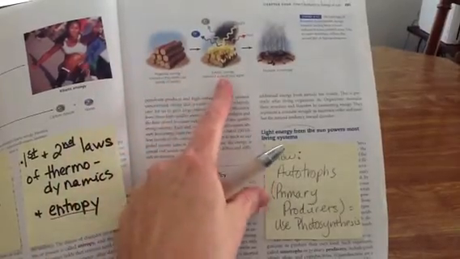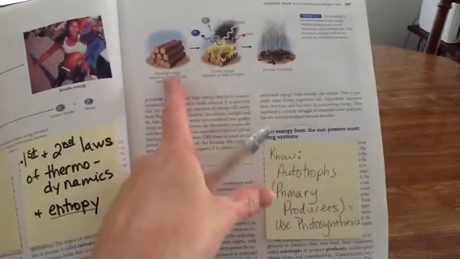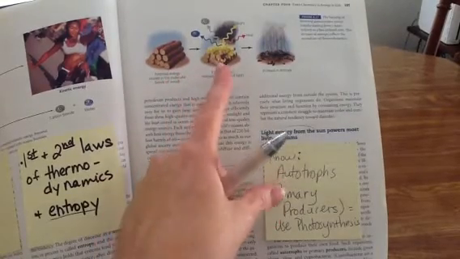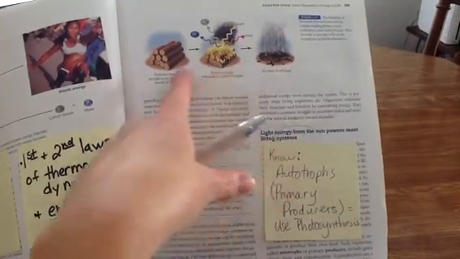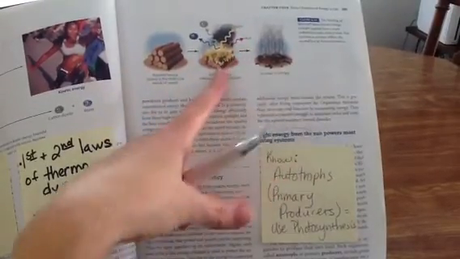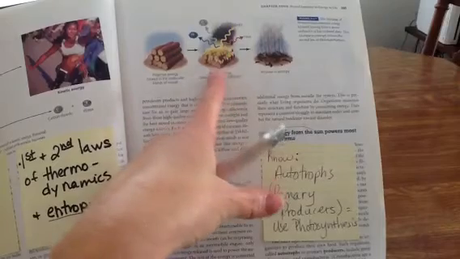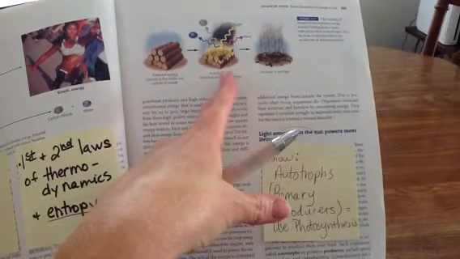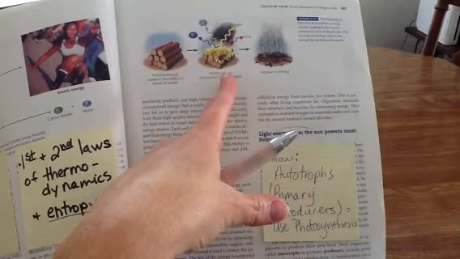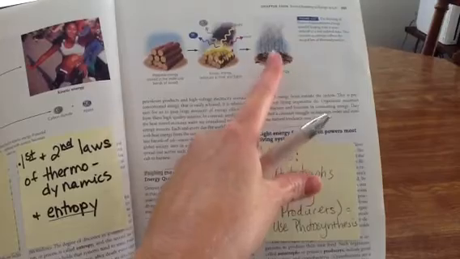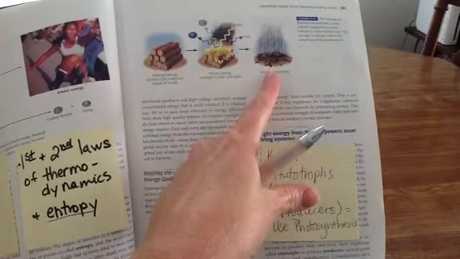Now, the first law of thermodynamics states that energy cannot be lost. It just changes form. And so this energy is changing form into light, and it's changing form into heat, but it's not lost. The second law of thermodynamics says that when you do change forms, it becomes less ordered. So it goes from a more ordered state to a less ordered state, and that is an increase in entropy.